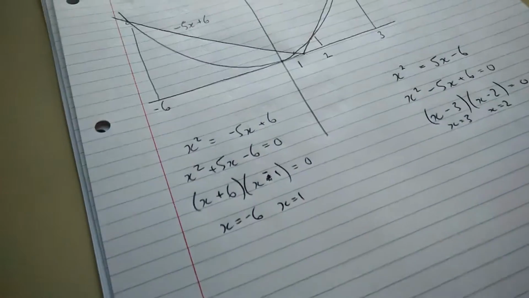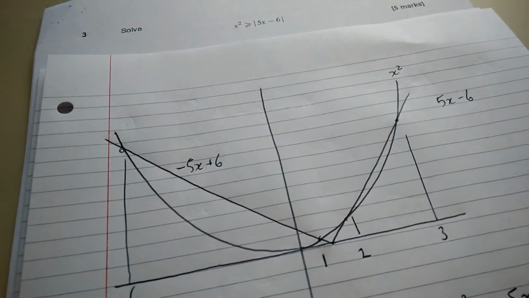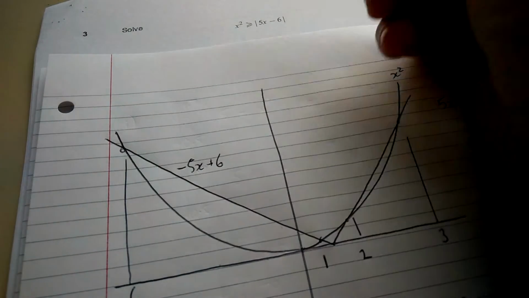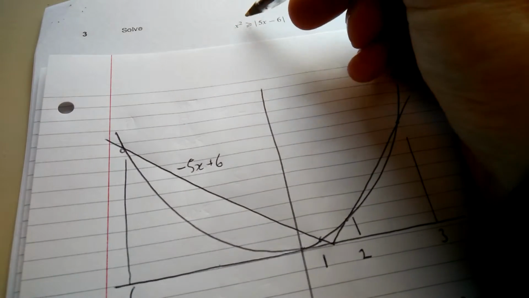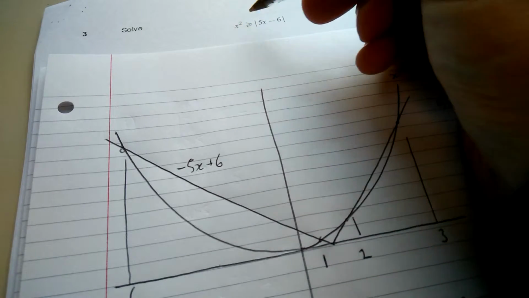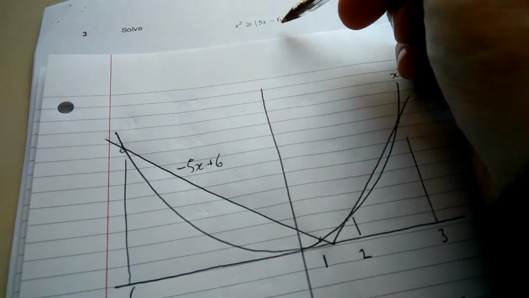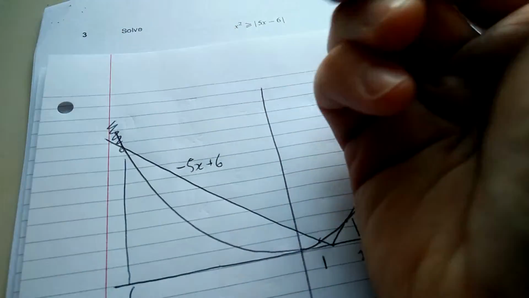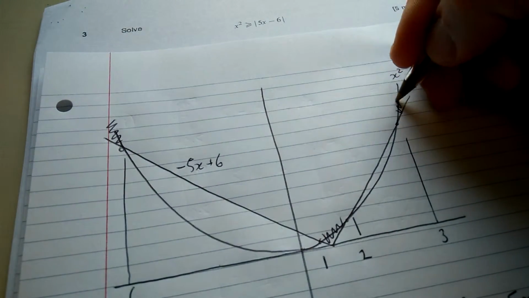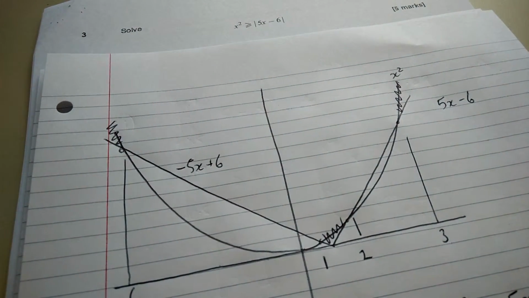Now it is the purpose of the graph to help us to interpret these final inequalities and to answer the question. One final thing to note is this inequality is greater than or equal to. Where is the curve greater than or equal to the V shape? And we can highlight the parts of the graph where the curve is above the line.